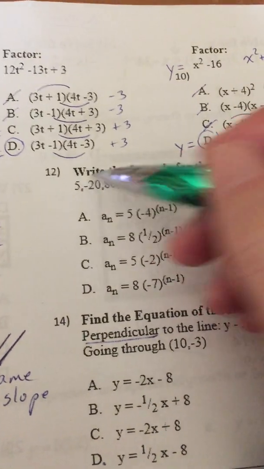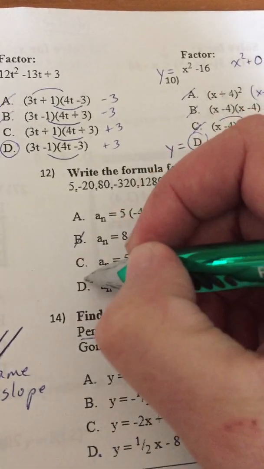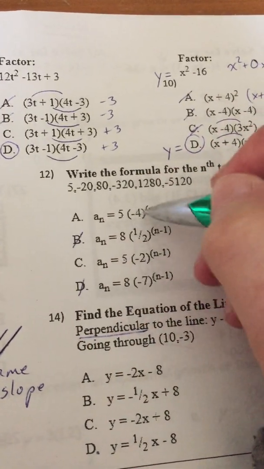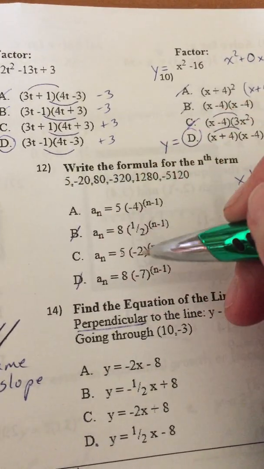Same thing over here. The first term is a 5, so you're looking for an answer that has a 5 at the very beginning. It's not those two. So there's my first term, and then what we're multiplying by. So it's either 5 times negative 4 equals the next one, or 5 times negative 2 equals the next one. So that's one way to do that.